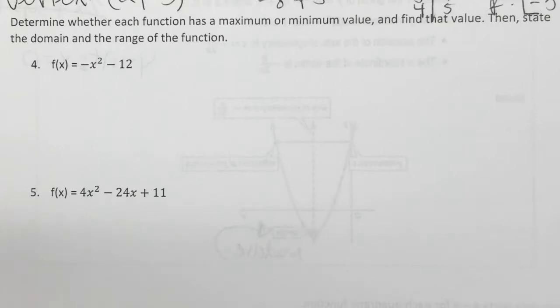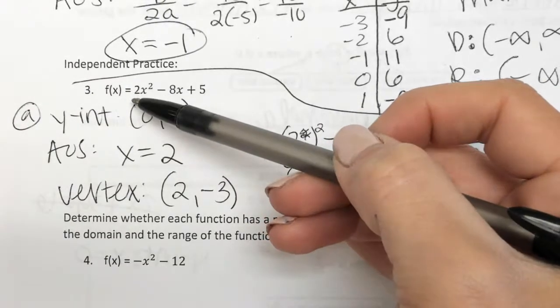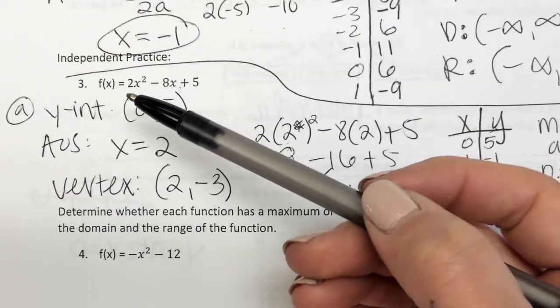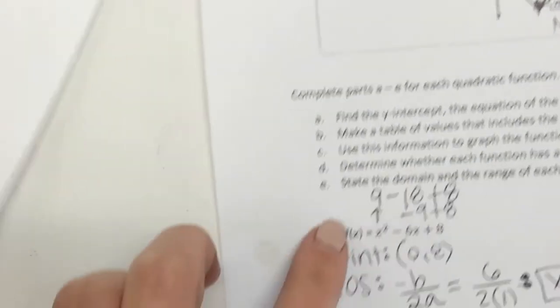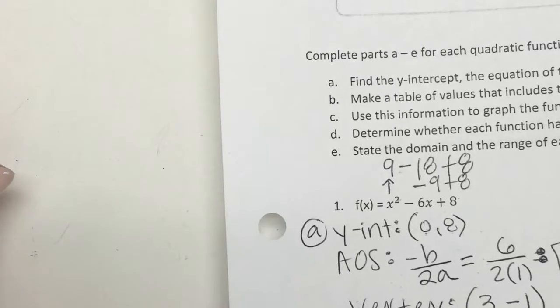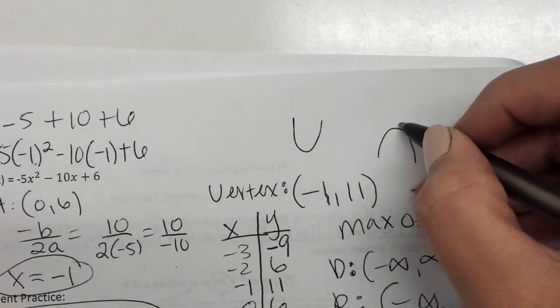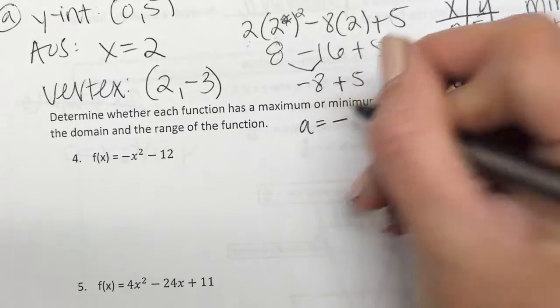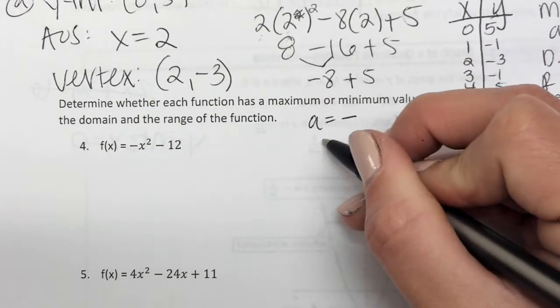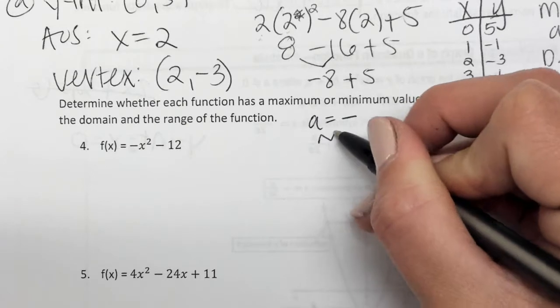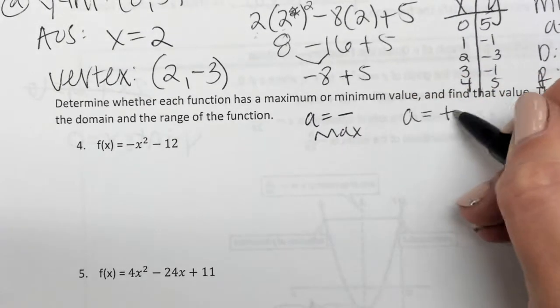Go ahead, Nikki. If A is positive or negative. Did y'all hear her? If A, which is the first number, right, is positive or negative. Notice in 3, it had a positive 2, in 1, it had a 1, and they both had what? Min, because they are shaped like this, right? Like this. And then if it's negative, it's shaped like what? Upside down, and then it has a max. Does everybody see that? So over here, put A equals negative. That's when it has a what?